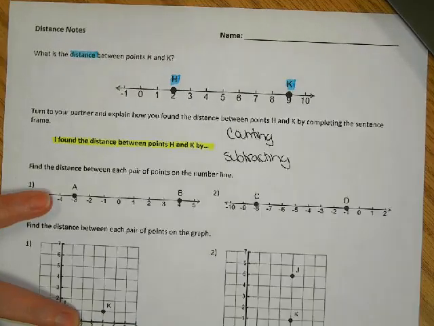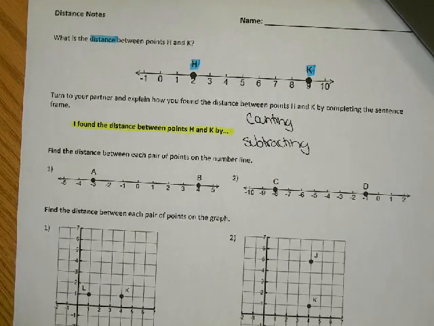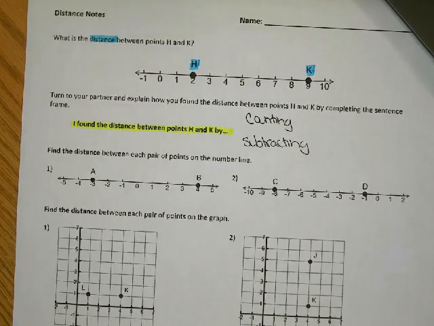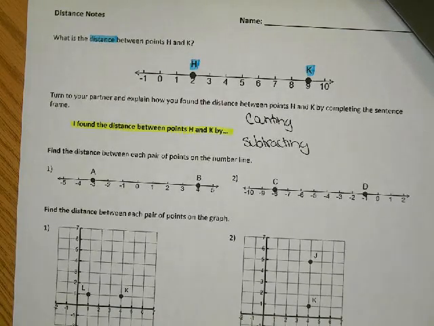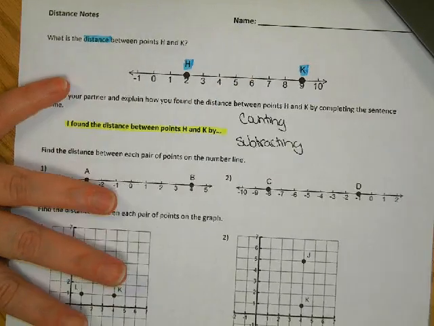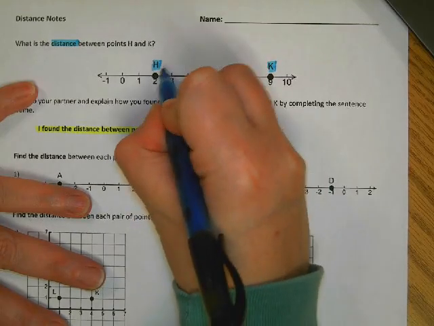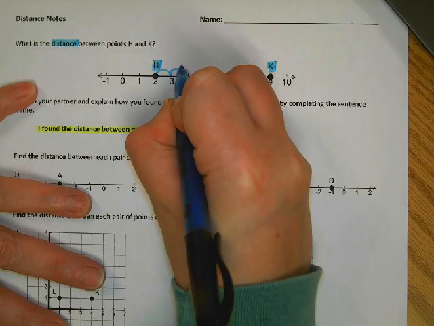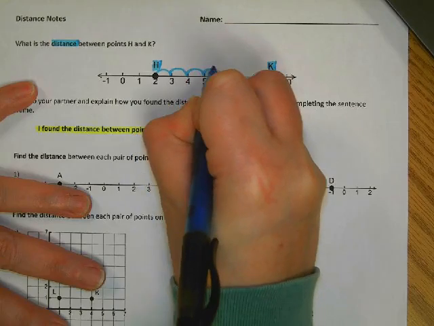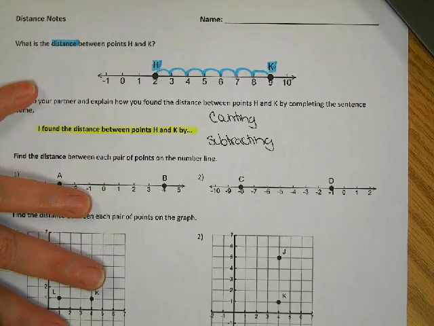Okay. So when we're counting, we have to be a little careful because you don't want to just count the tick marks. You want to count the hops. So you're starting at 2, and we hop to 3, 4, 5, 6, 7, 8, 9.